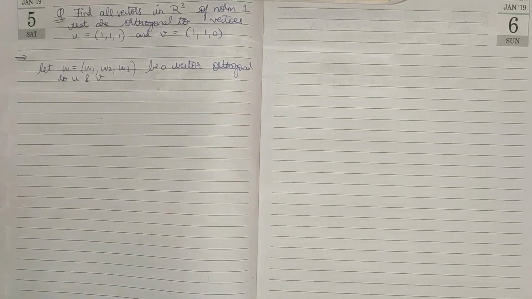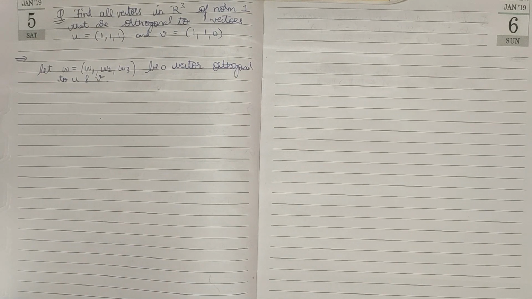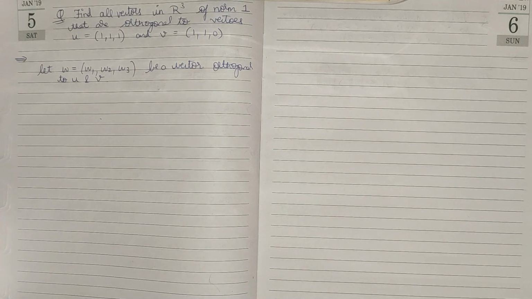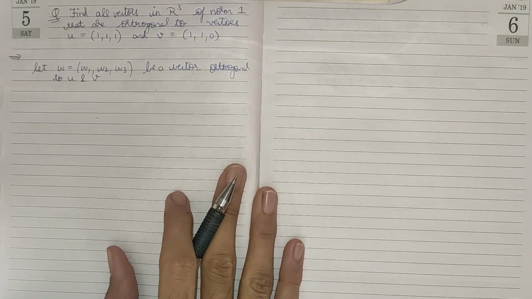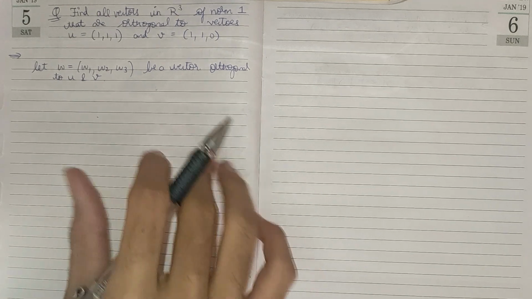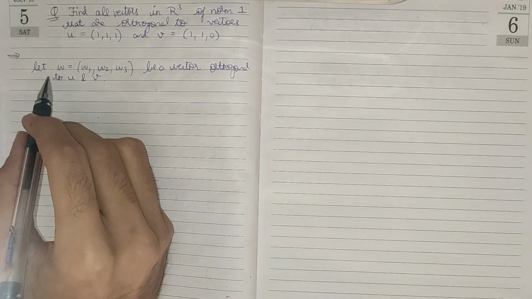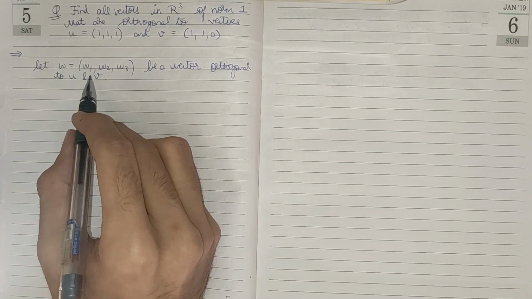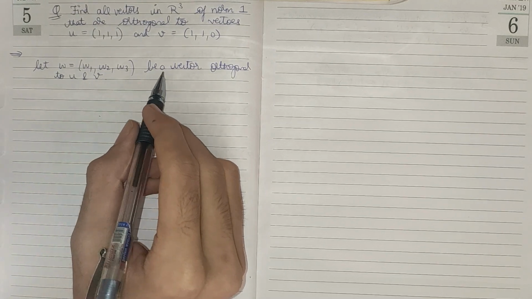Vector spaces. So the question is, find all the vectors in R3, that is 3 dimension, of norm 1, that is of length 1 unit, that are orthogonal to the vectors u equal to (1, 1, 1) and v equal to (1, 1, 0). So let w = (w1, w2, w3) be a vector that is orthogonal to u and v. So we will have to find w.